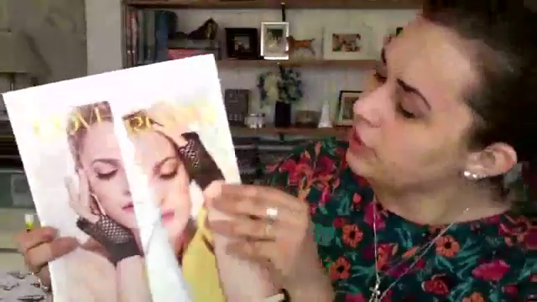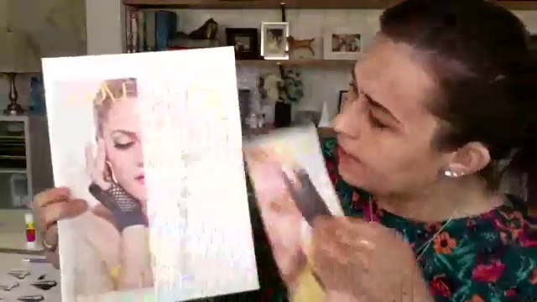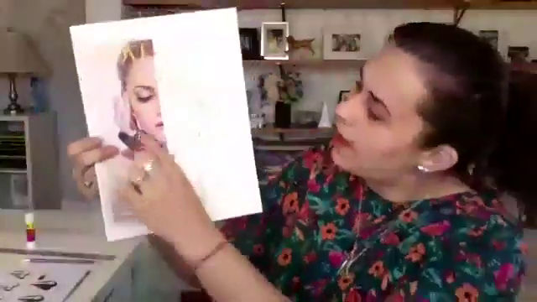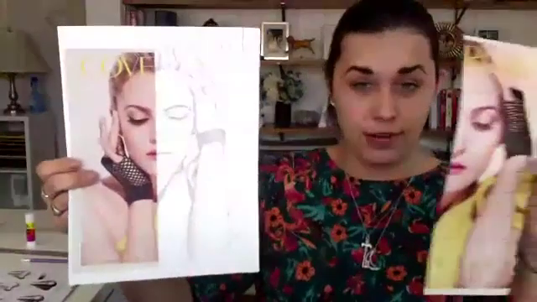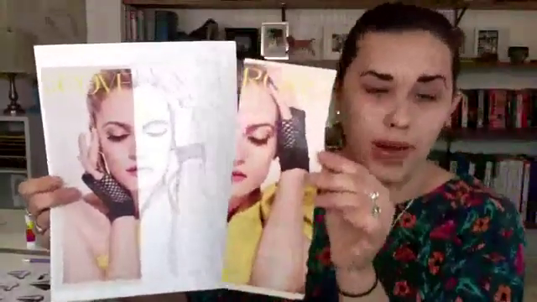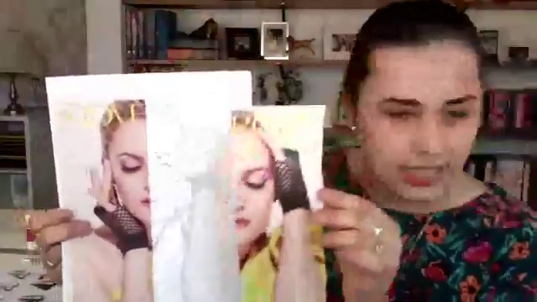So your challenge today, when we cut it right down the middle, now suddenly you have half of a magazine to reference. You have the other half over here, and you're going to try and recreate the other half using your shading skills, your line drawing skills, and also using this grid that I'm going to teach you about today.